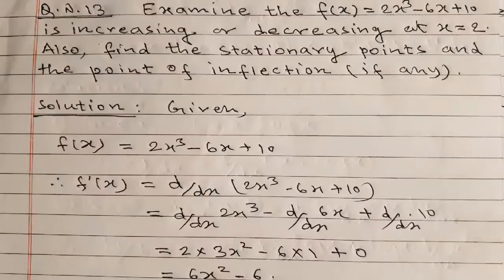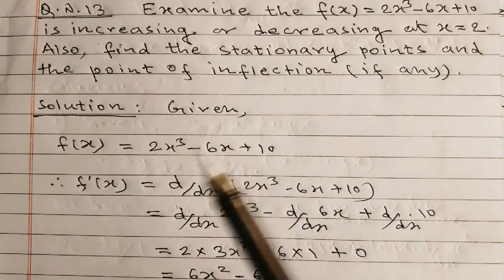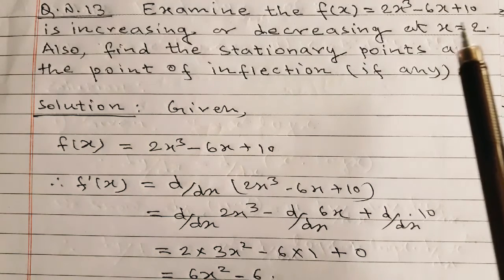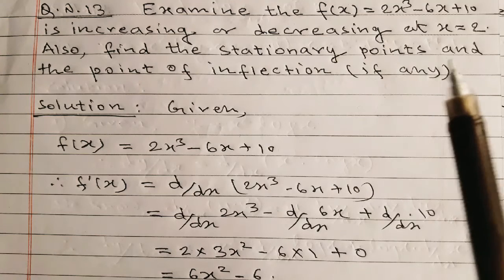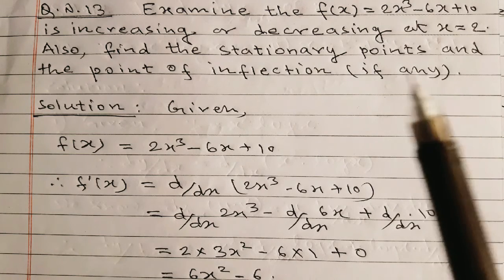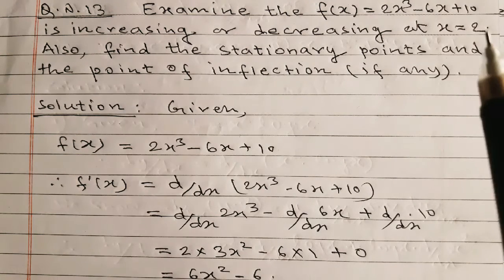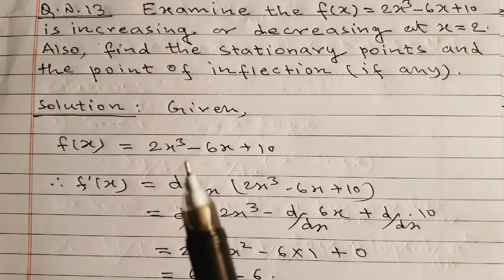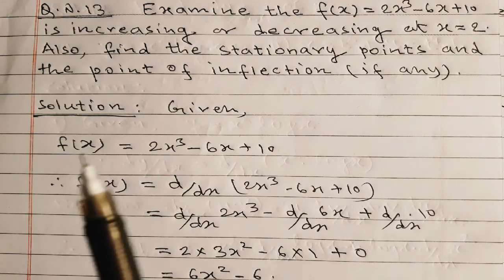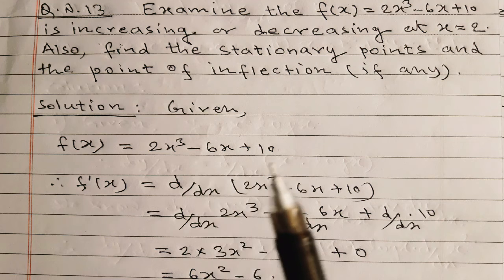Solution. In this question, we are given a function f(x) = x³ - 6x + 10, and we have to determine whether the function is increasing or decreasing at the given point x = 2. Then next, we have to find the stationary points and the point of inflection. The given function is f(x) = x³ - 6x + 10.